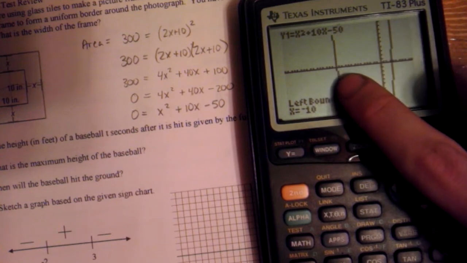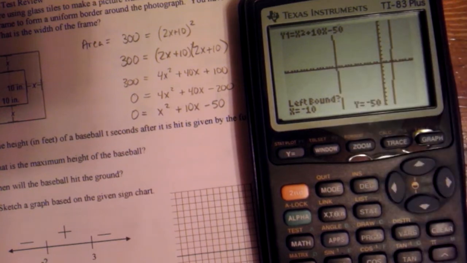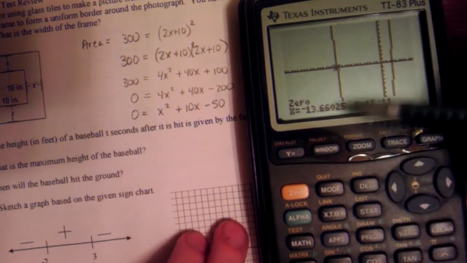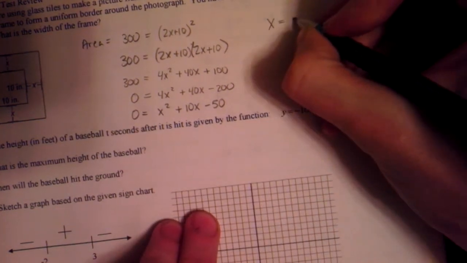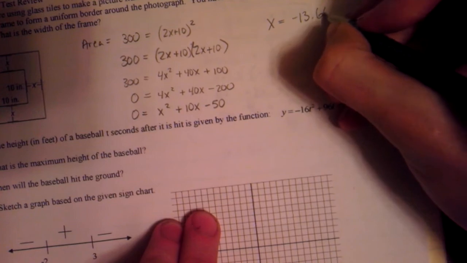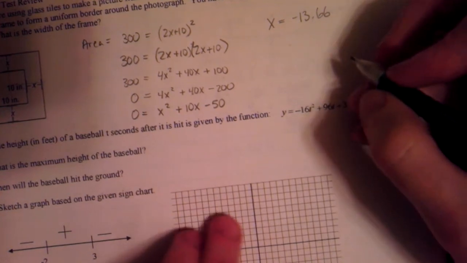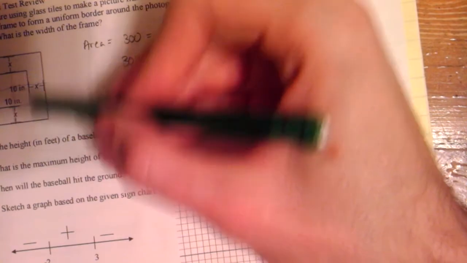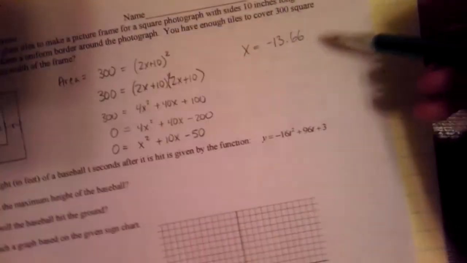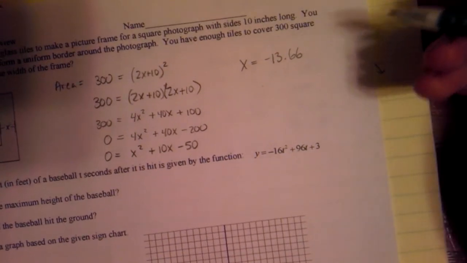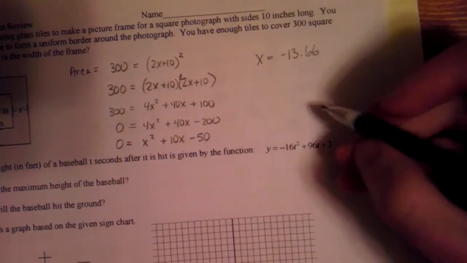So I can see one of them appears to be, I don't know, somewhere about negative 20. So let's say the left bound is negative 30 and the right bound is negative 10. Oh, I was way off. It's not negative 20 at all. It's negative 13.66. So one of my x values is negative 13.66. However, to be the length of a side, that doesn't make much sense, right? I can't have this little side length be negative 13.66 inches. So that idea is out.